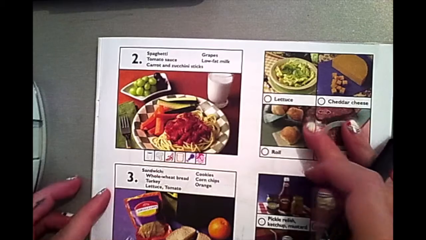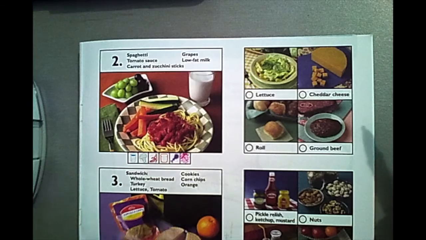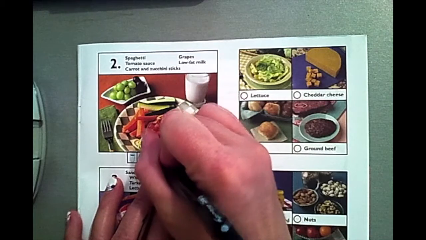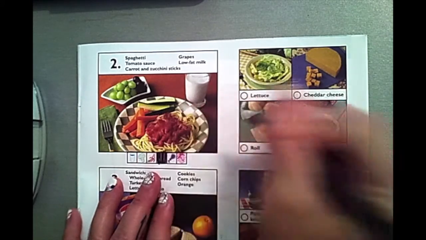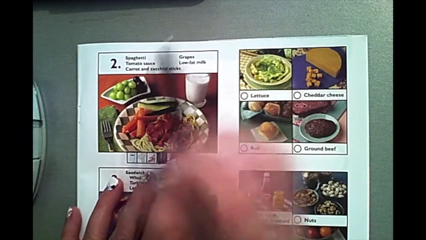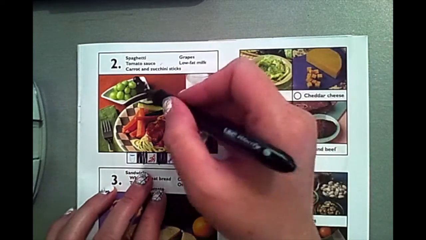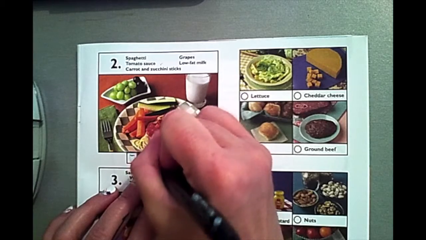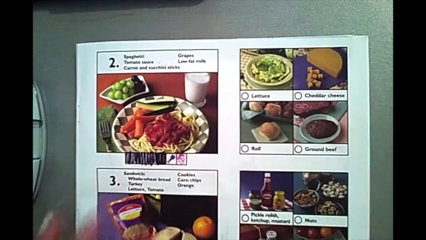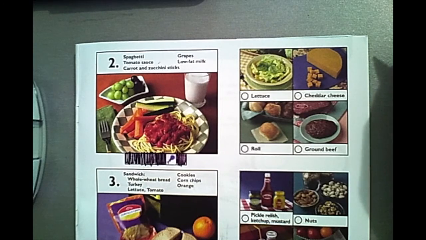I'm going to do number 2 with you again, and then you guys can do number 3 and 4 and check your work. All right, so we have spaghetti. That means the noodles. Noodles are part of the grains group. Okay, and then tomato sauce is considered vegetables, but there's also carrots and zucchini sticks, so we for sure have the vegetables down. Okay, grapes on the side, that's a fruit. And we have milk, which is from the dairy group. So we're missing a protein, and of course we can go ahead and color in the extra.